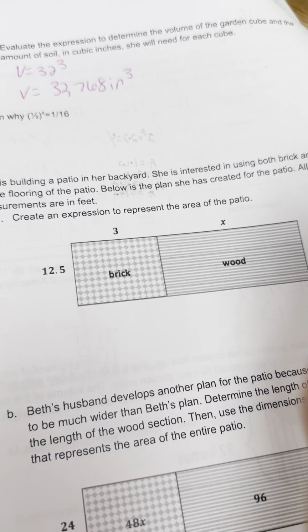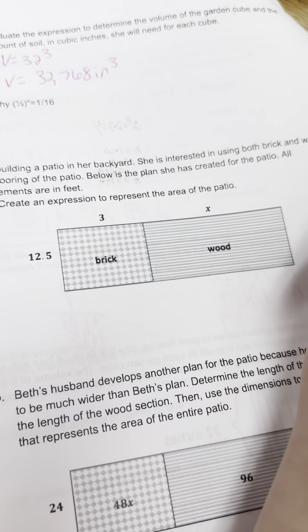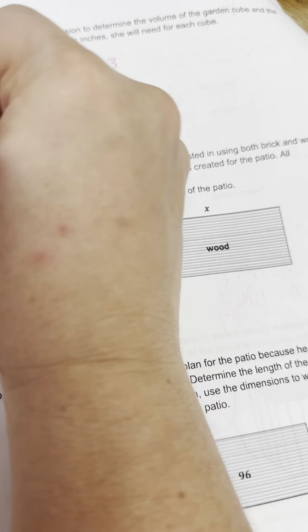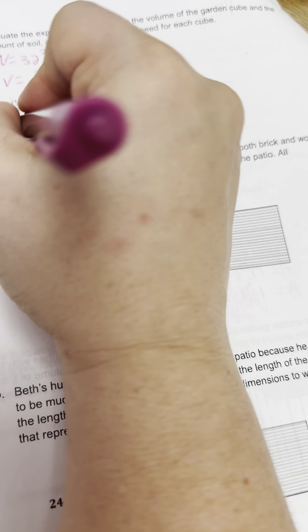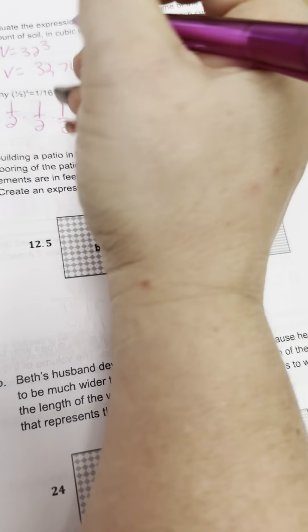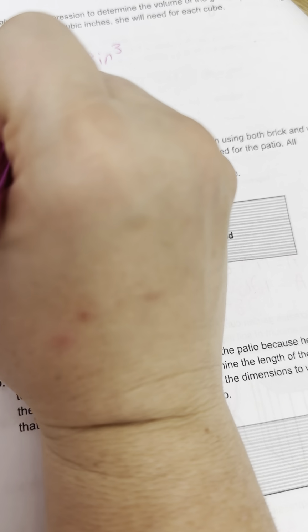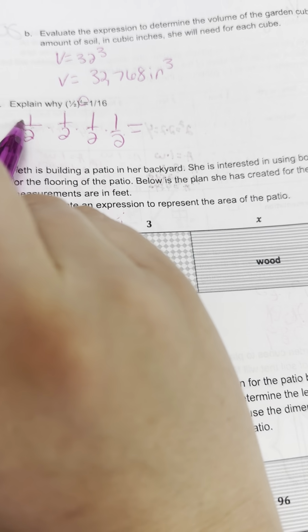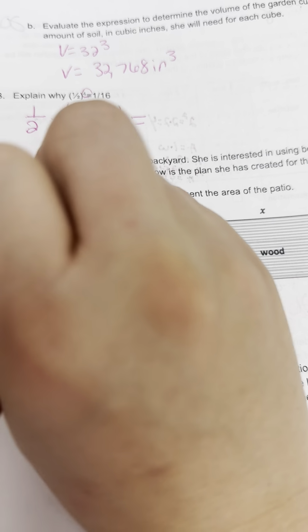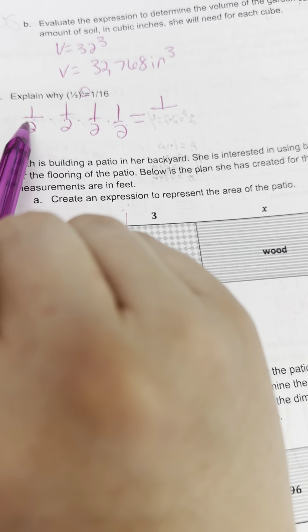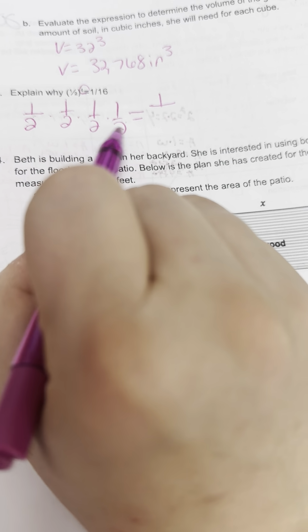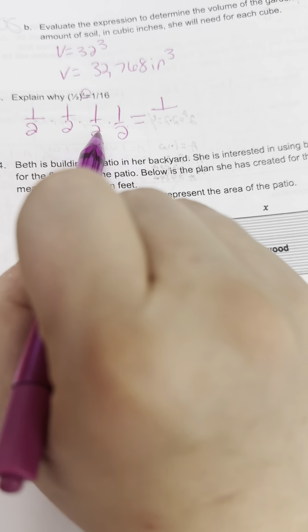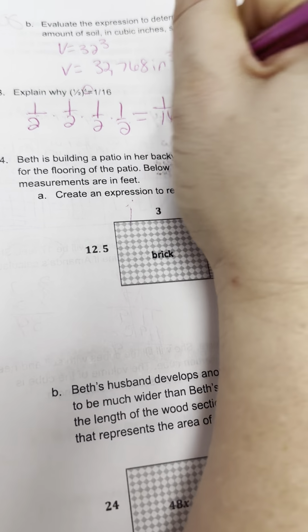Okay, B then, explain why 1/2 to the fourth is 1/16. So essentially what we're doing is we're doing 1/2 times 1/2 times 1/2 times 1/2, because our exponent is telling us how many times we're multiplying that base. So if we do our rules of fractions, we multiply the top and then we multiply the bottom. So the top is just going to be 1, and then we do 2 times 2 times 2 times 2. So 2 times 2 is 4, times 2 is 8, times 2 is 16.